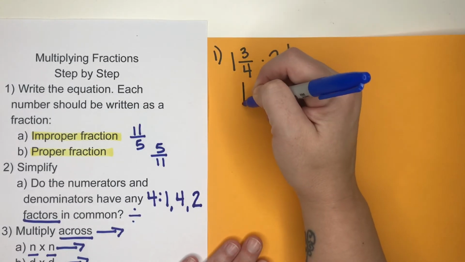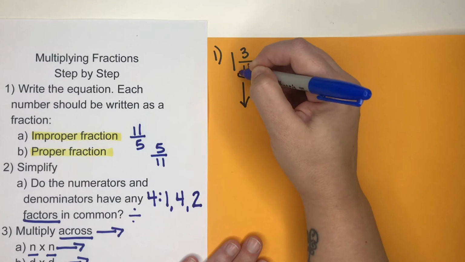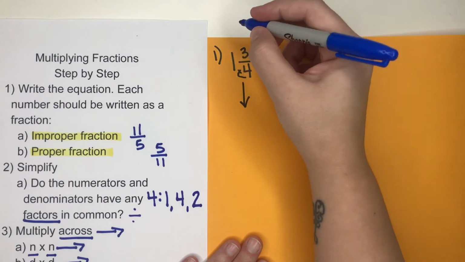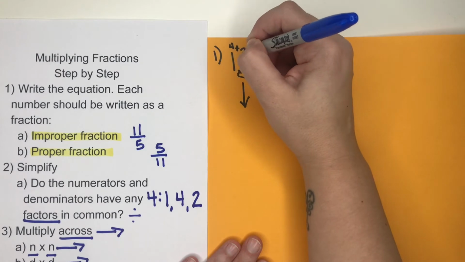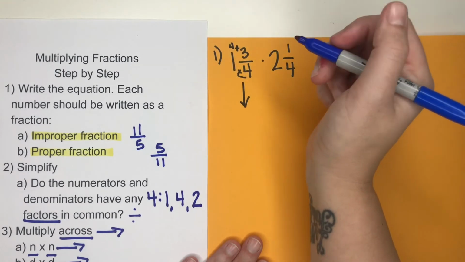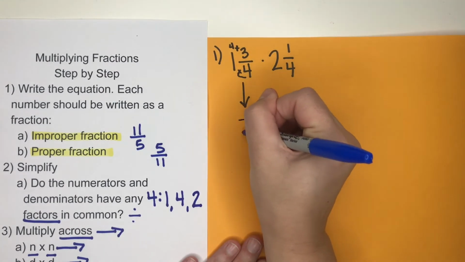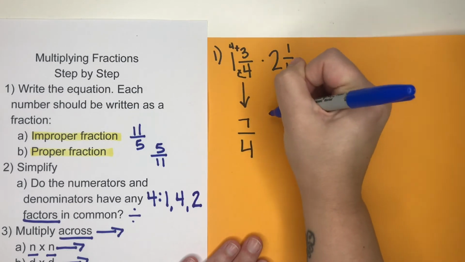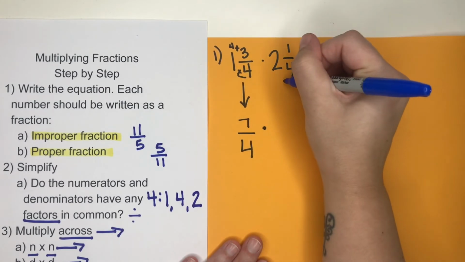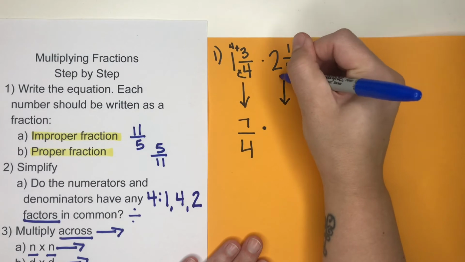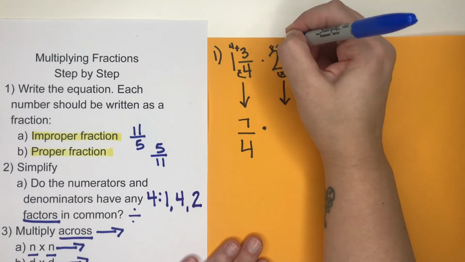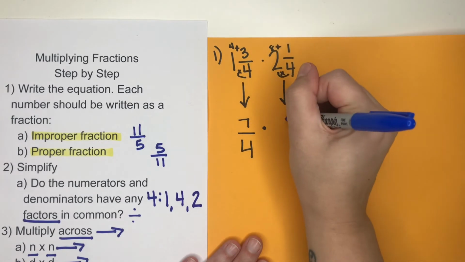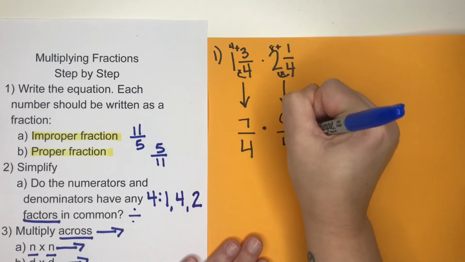So actually, let's go right below. So first we multiply 4 times 1, which gives us 4. And then we take the answer to that, 4, plus 3, and we add it to our numerator, which gives us a 7. So I end up with a 7 over 4. I bring down my multiplication. I'm going to do the same thing here. I'm going to go 4 times 2, which is 8. So I have 8 plus 1, which is 9. So I have a 9 over 4.